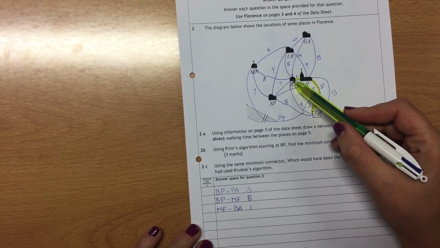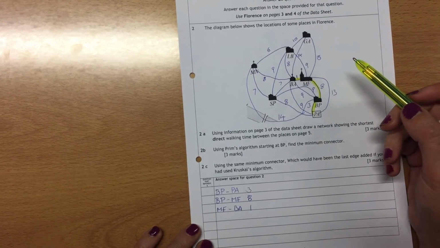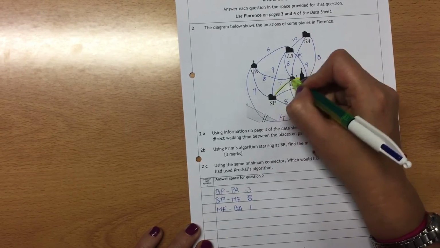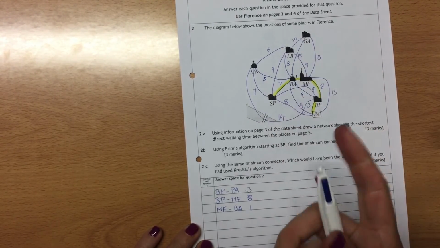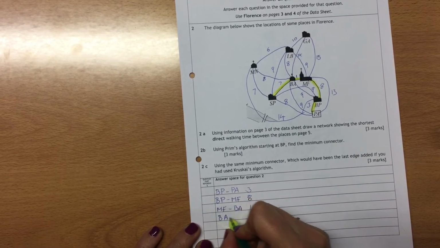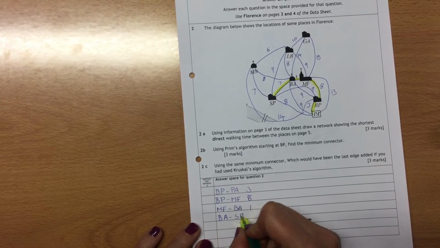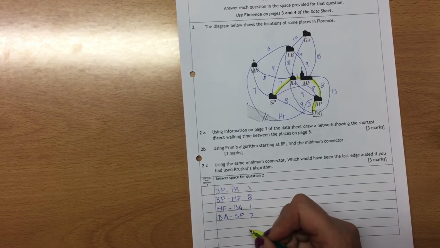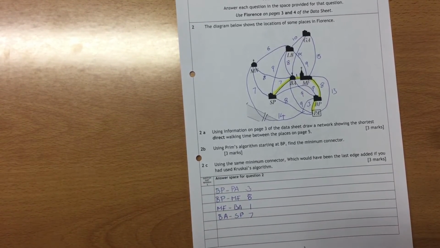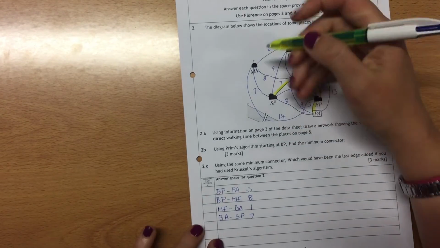So that's the smallest thing we've got. So the smallest thing out of here is going to be this 7. So we can go BA to SP is 7. Next smallest is this 7.